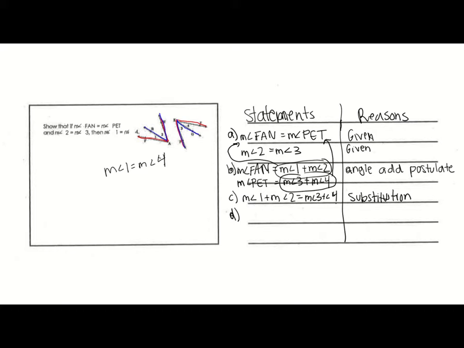And I also know that measure of angle 2 is equal to the measure of angle 3. So I can take this right here and plug it in right here. Measure of angle 2 equals the measure of angle 3. So that way I have the measure of angle 3 on both sides. And I got there using substitution.